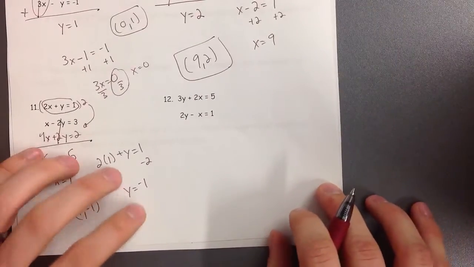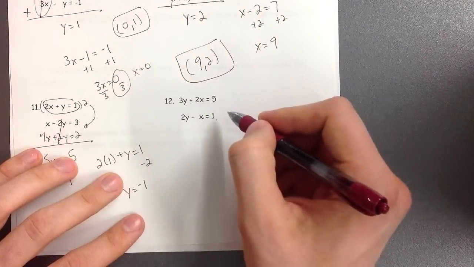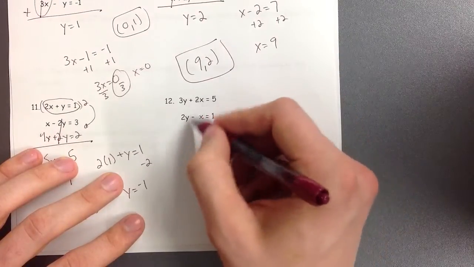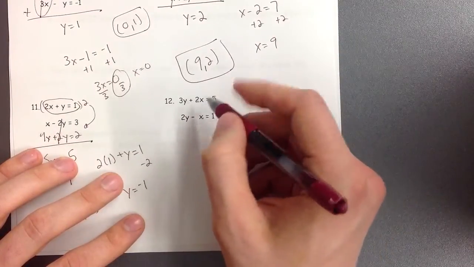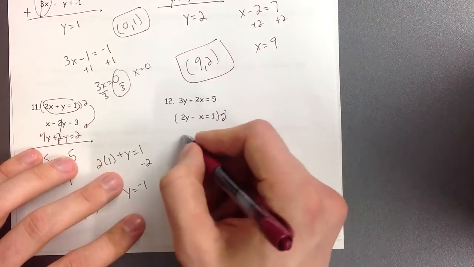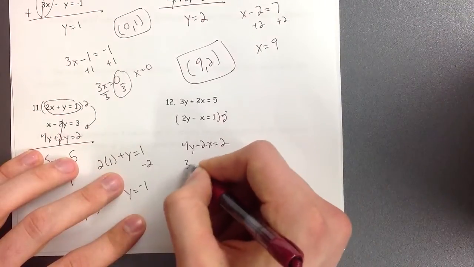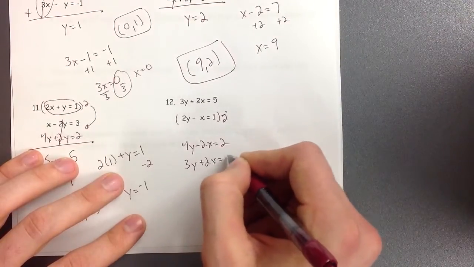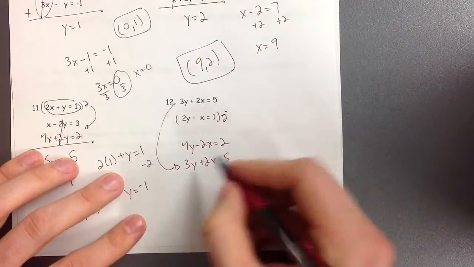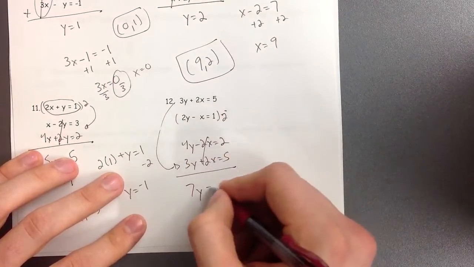Sliding right along. This one, again, nothing to cancel out. I'm going to look at my x's here because they already have opposite signs. Take this bottom equation, multiply it by positive 2. That's going to give me 4y minus 2x is equal to 2. So 3y plus 2x is equal to 5. It's going to get rewritten down here. When I add them together, 7y equals 7.